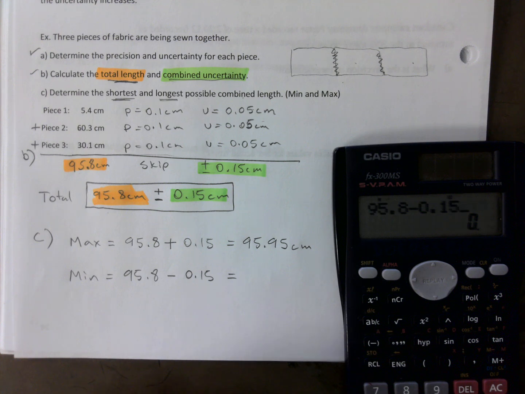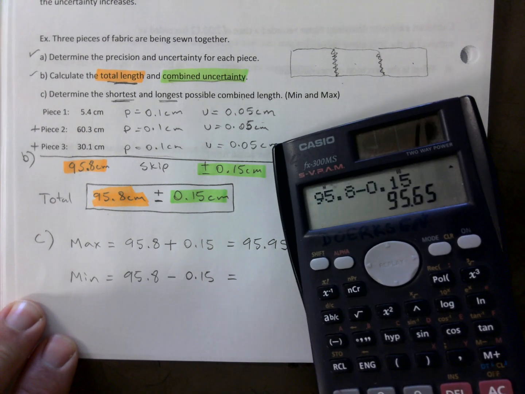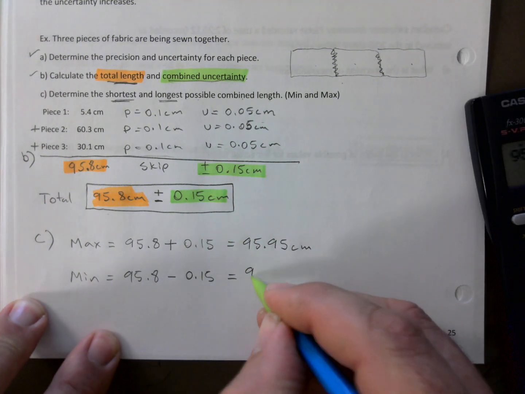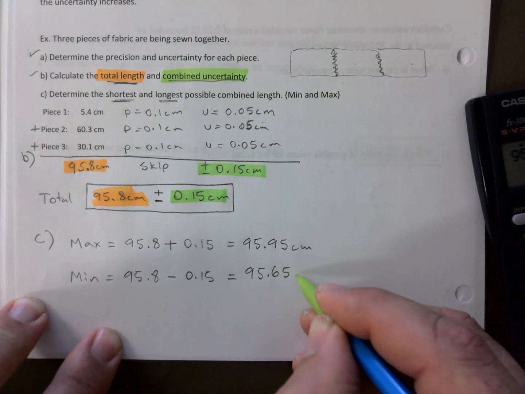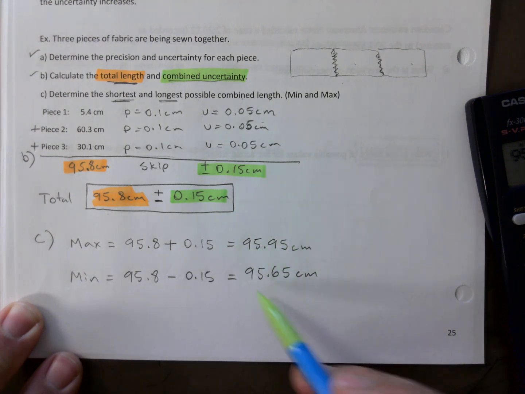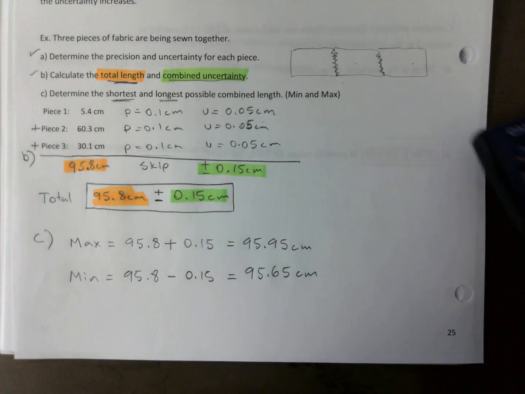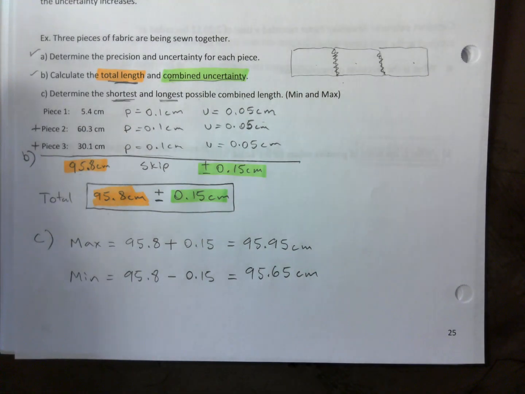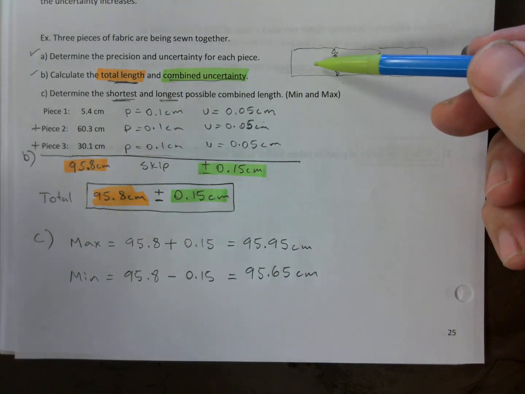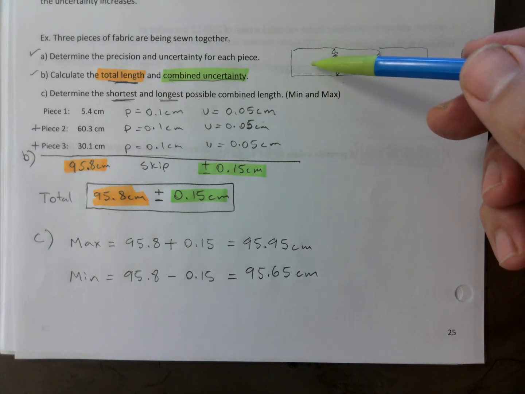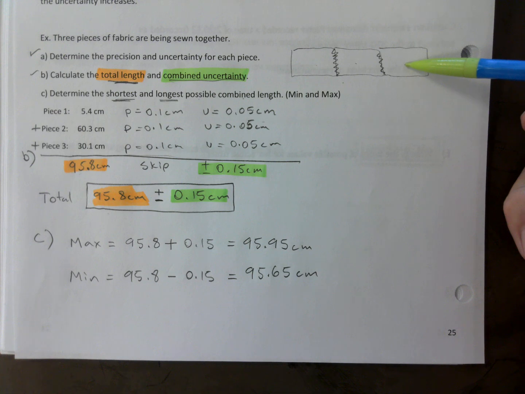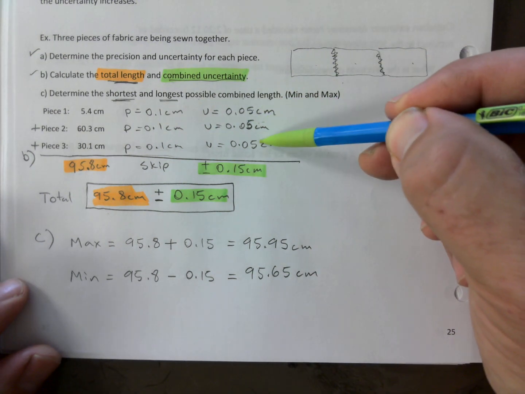I know that we would never do this in real life, especially not if it's fabric that we're sewing together. 95.65. But it's just to emphasize the point. Longest, shortest possible combined length. And the reason, like if this is off by a little bit, either on the long or short side, you combine that to another piece that could be off on the long or the short side to another piece. So we keep adding uncertainties.